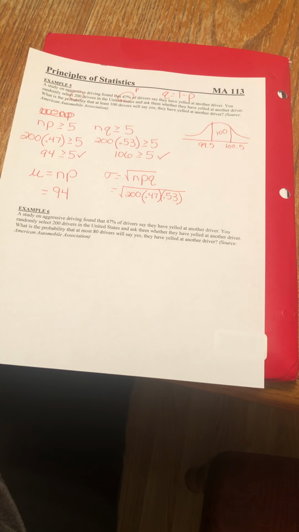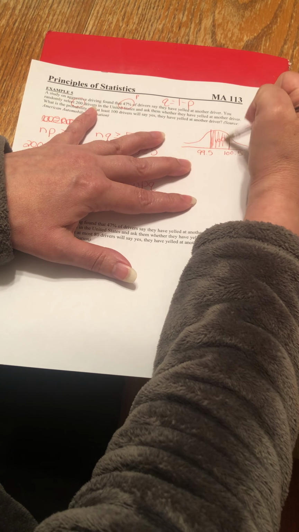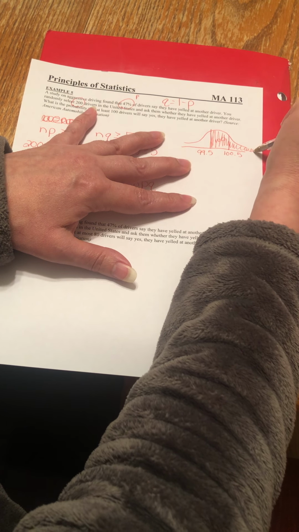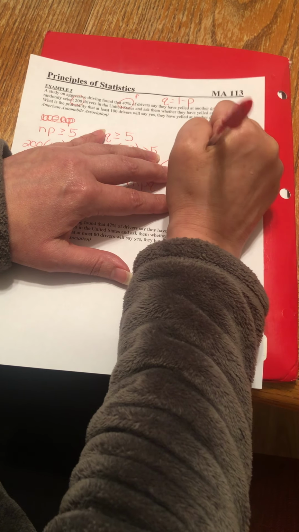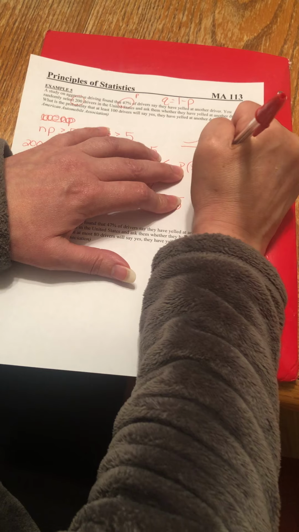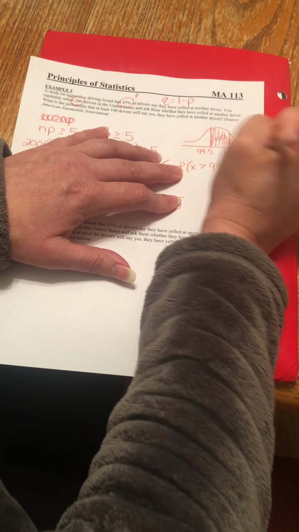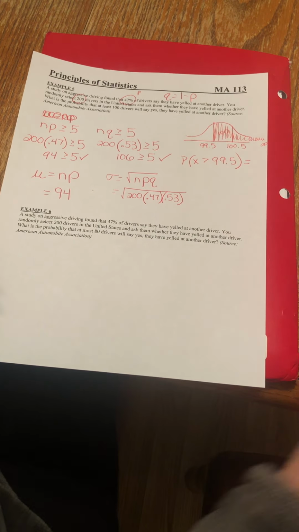If I need at least $100 to buy something, I need $100 or more. So I'm going to shade the 100, or more, going all the way up to infinity. So this is the probability that X is greater than 99.5. Now I go to my calculator.